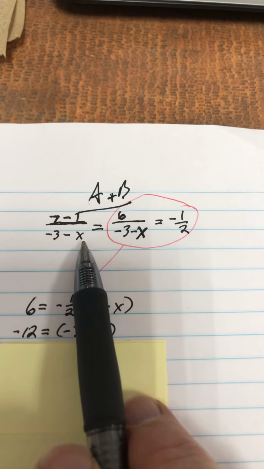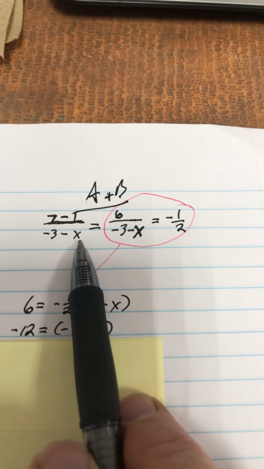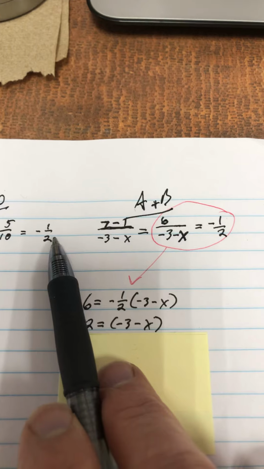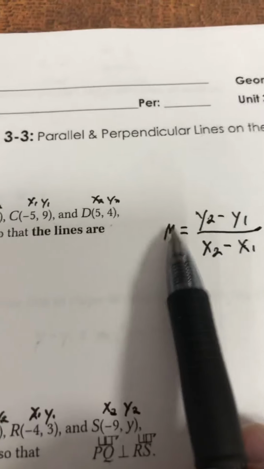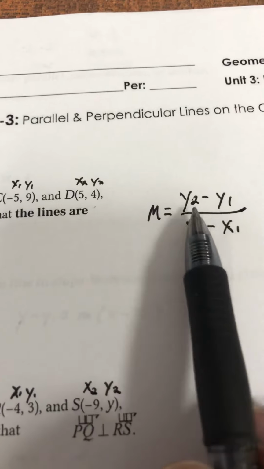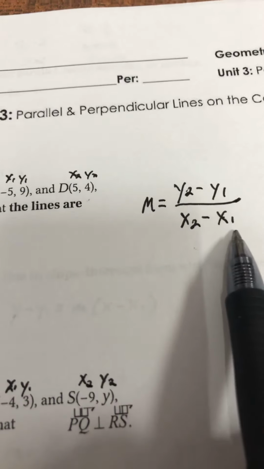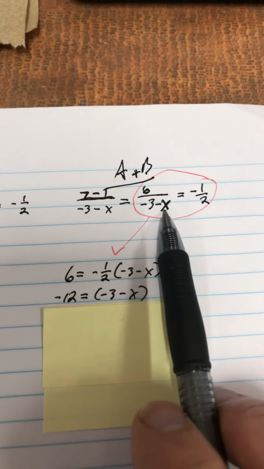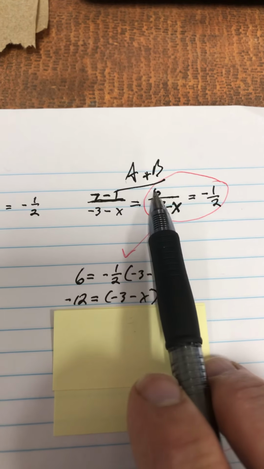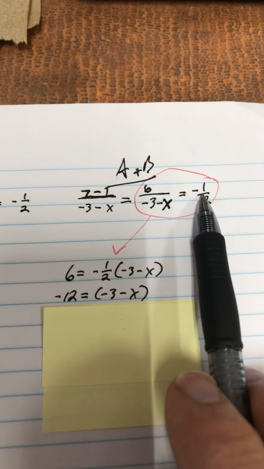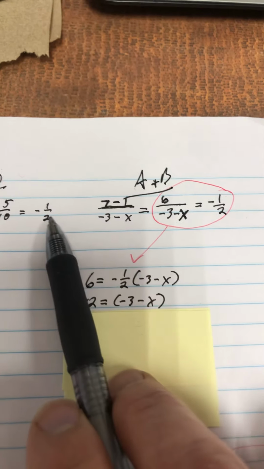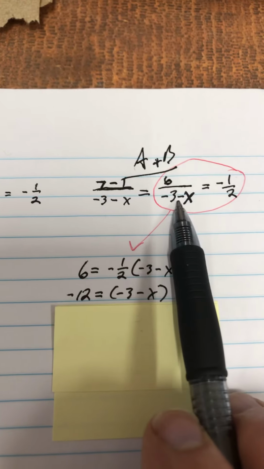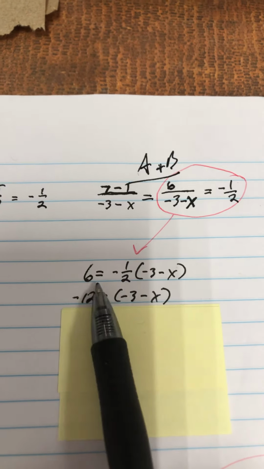I don't know what that is. But I know that once I start working this out, it needs to be the same slope. Remember, M equals slope. So the slope is the y2 minus y1 over x2 minus x1. So it needs to be the same slope. So whatever this x is, I know that once I start working it out, it needs to equal -½ because I have -½ over here. So I multiply both sides.